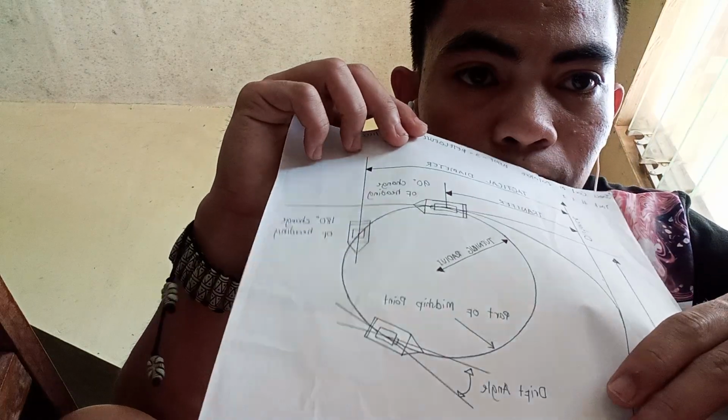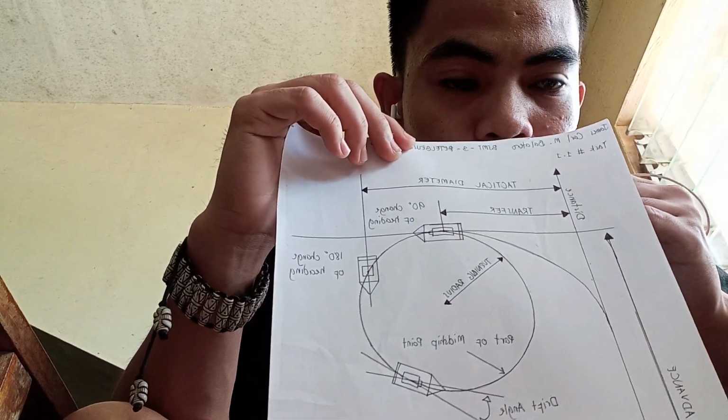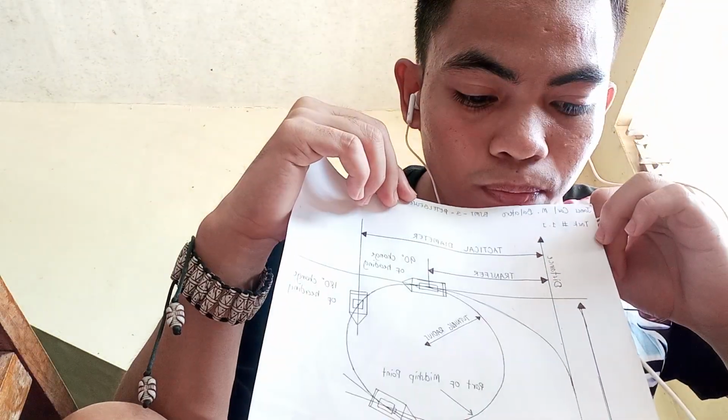CO1 assessment. So, this is my answer in Sim 5 CO1 assessment. So, first is the task number 1, which is the turning circle.